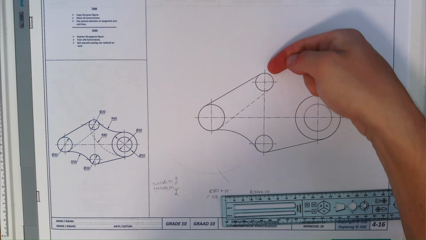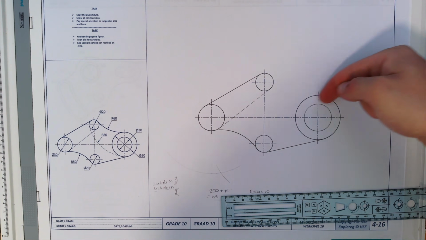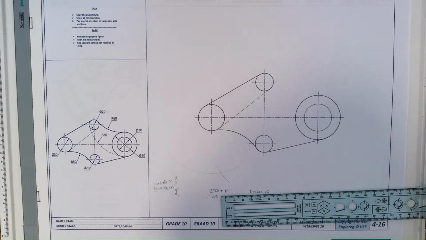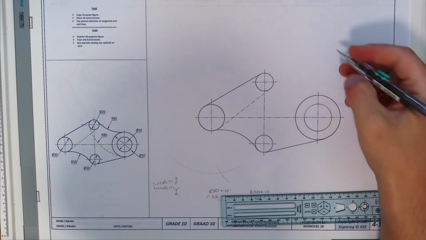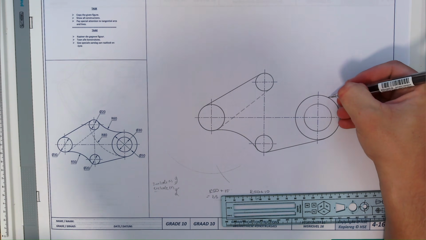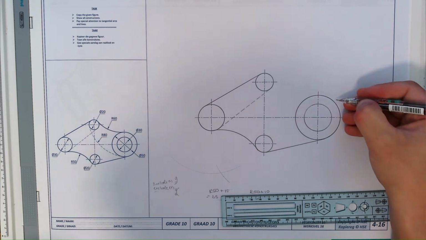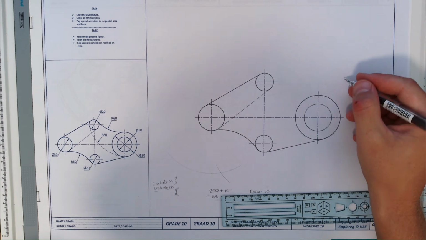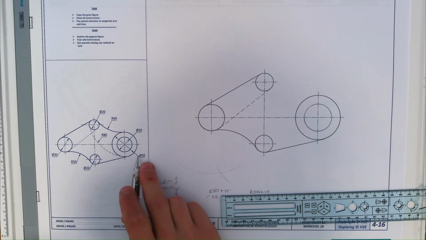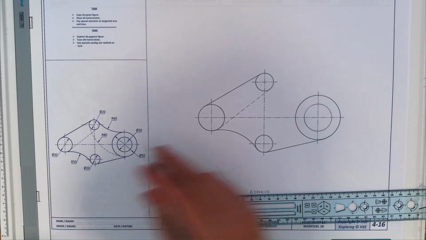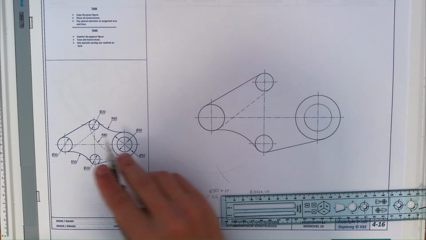We're going to do the one here because this is also excluded. So we know we need to add or plus. And it is from that circle, the big circle, and that little circle. The big circle is diameter 50, so that radius is 25. But the arc that they want you to draw here is a radius 60.